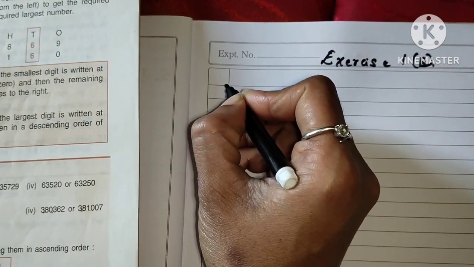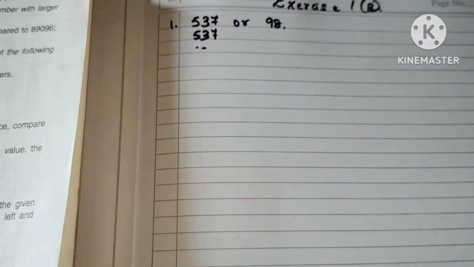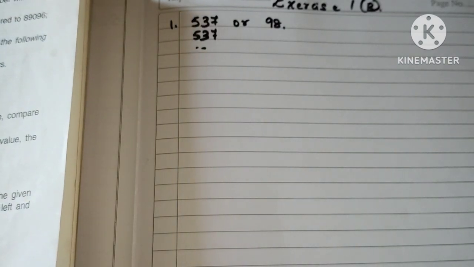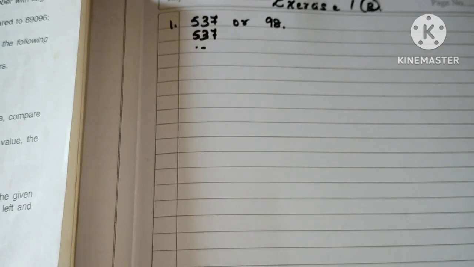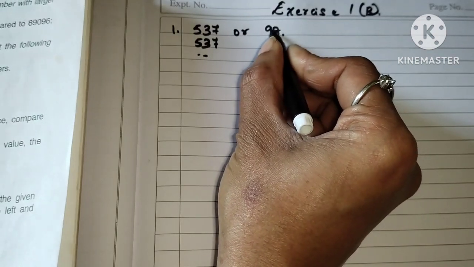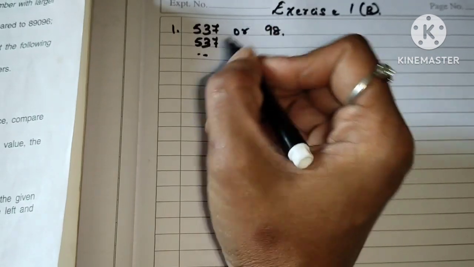Okay, now we have to compare the numbers, identifying the smaller and the larger numbers. We have some rules here. If the two numbers have different number of digits, the number with the larger number of digits is greater. We are taking one of the examples of exercise 1b, 537 or 98. The first question is 537 or 98.